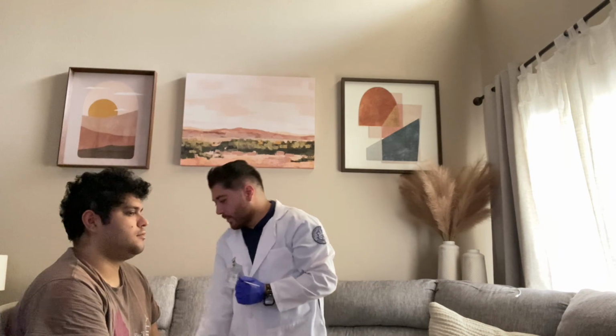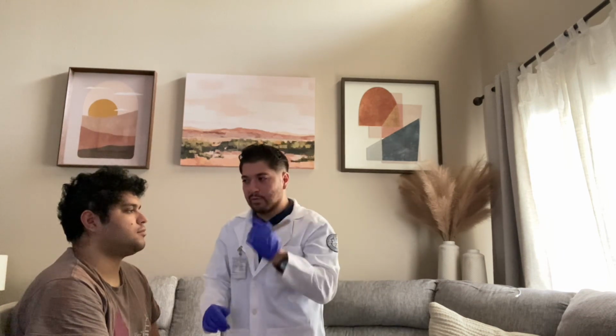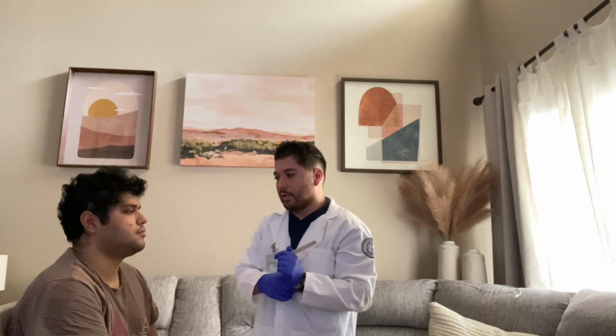The uvula, making sure there is no postnasal drip. Now if we find any abnormalities on the tongue or the oral mucosa, we can palpate and check for any thickness or lesions.